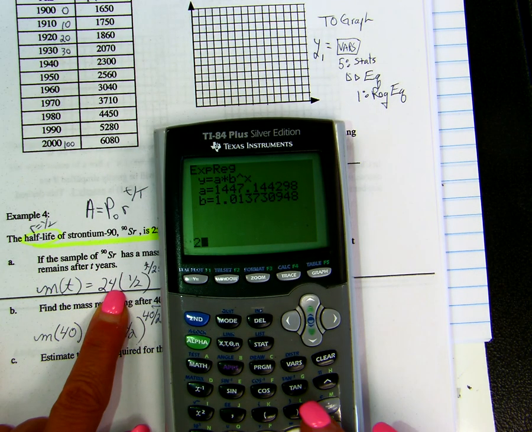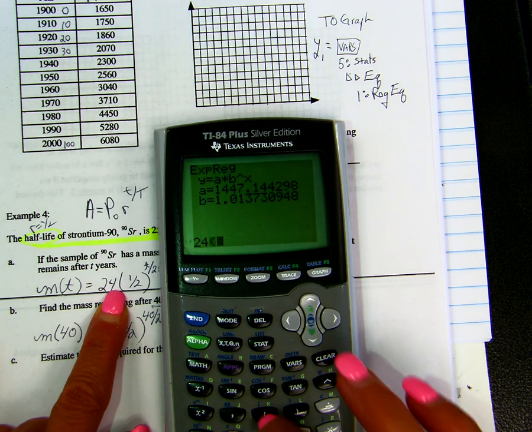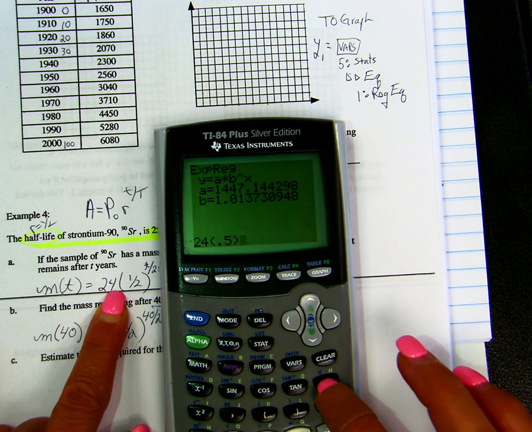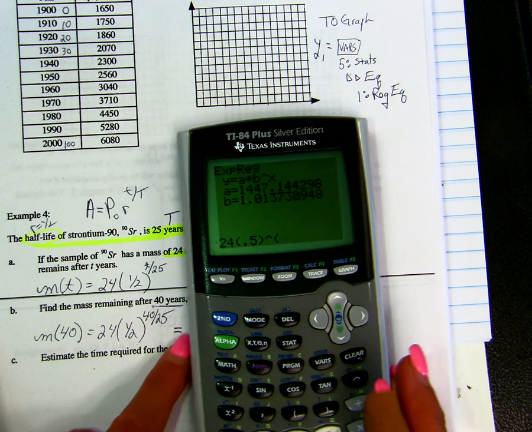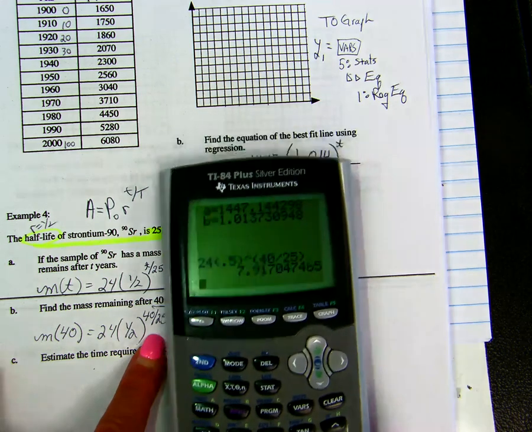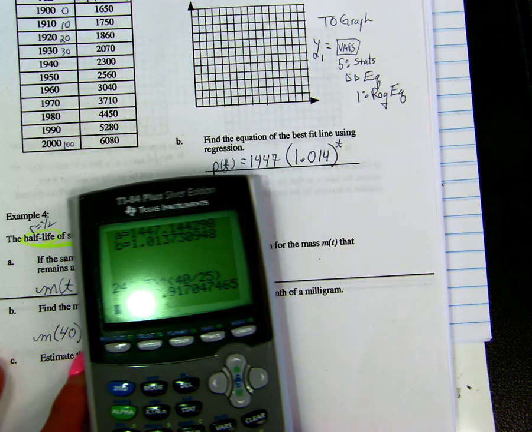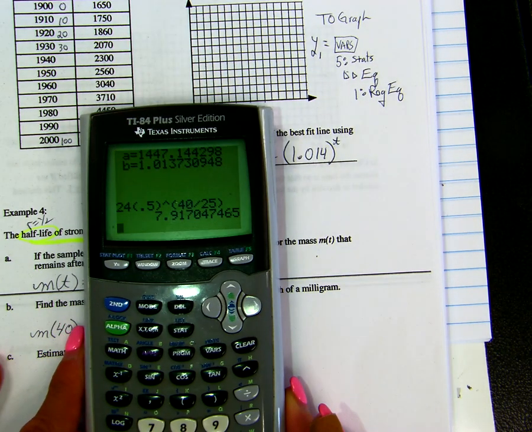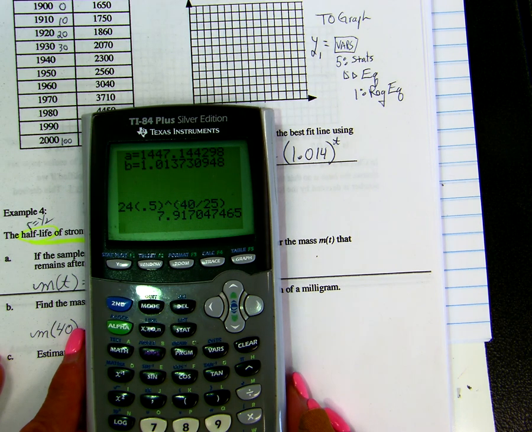Okay, so 24 bracket 0.5 to the power of bracket 40 over 25. And we should be getting 7.9170, sorry.